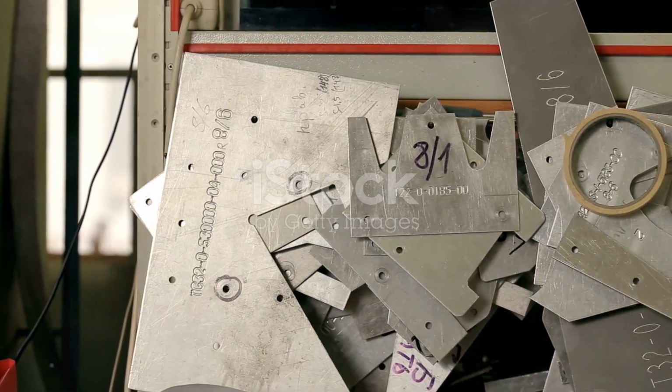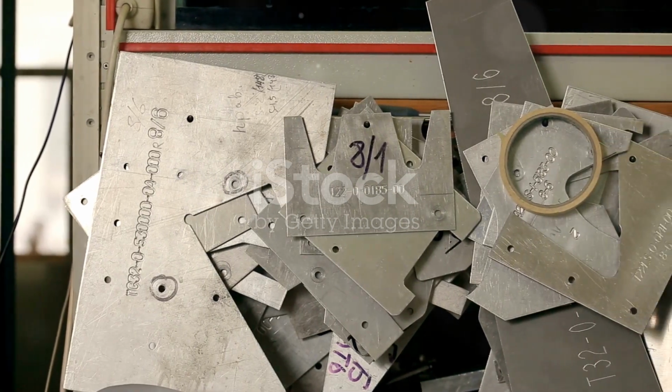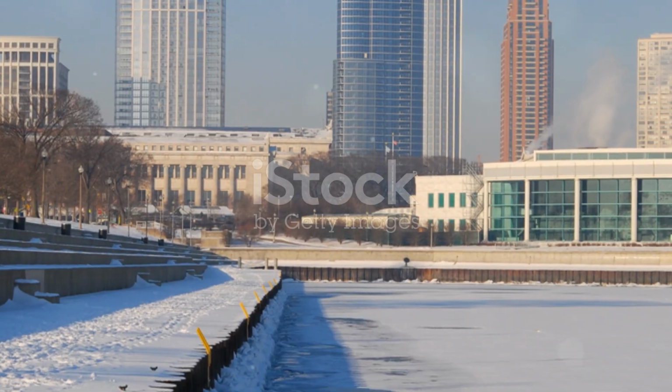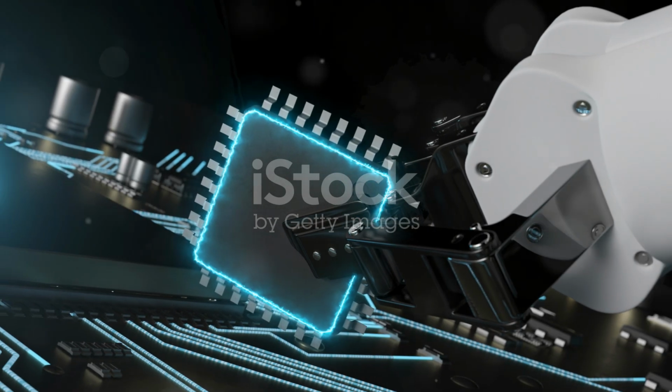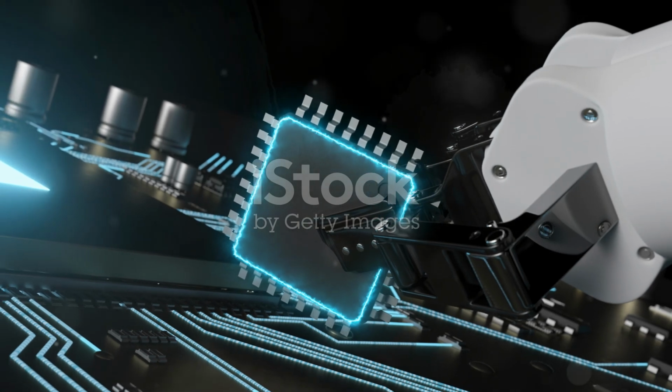Metals and non-metals have a wide range of applications in our lives. From the construction of buildings to the manufacturing of electronic devices, these elements are essential.